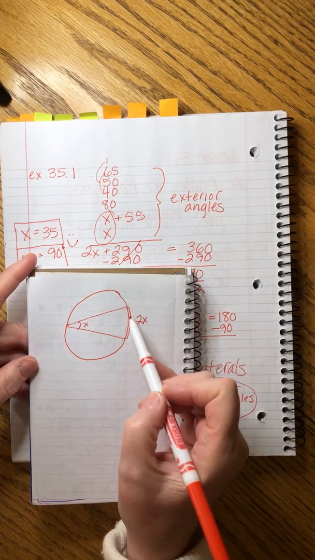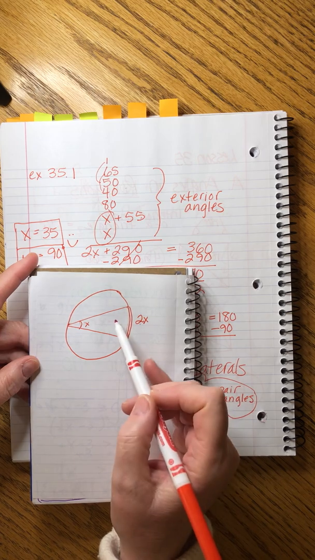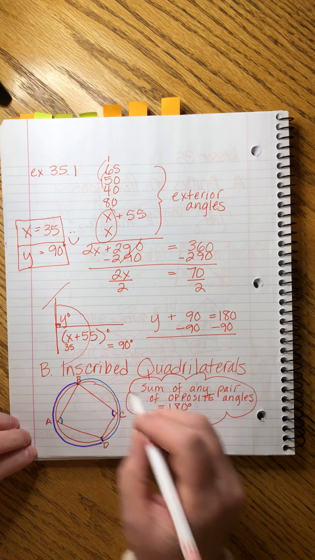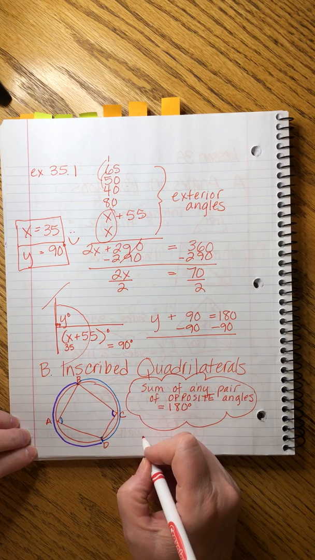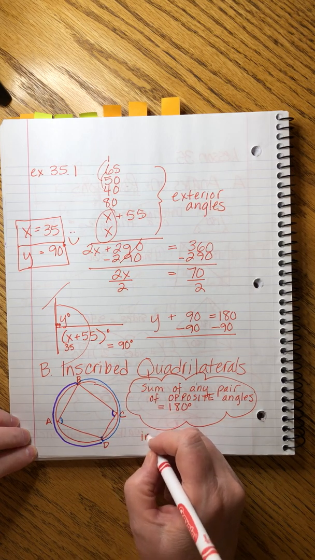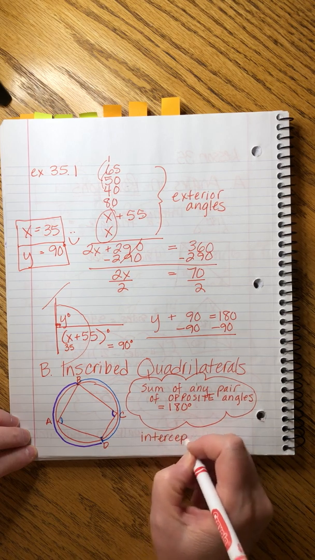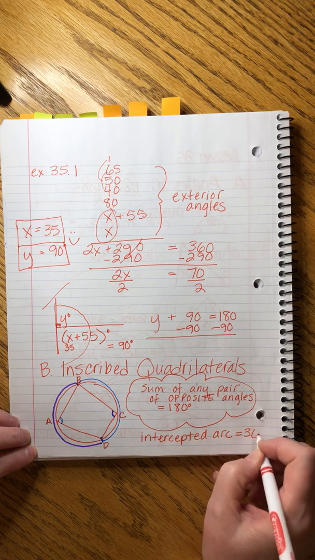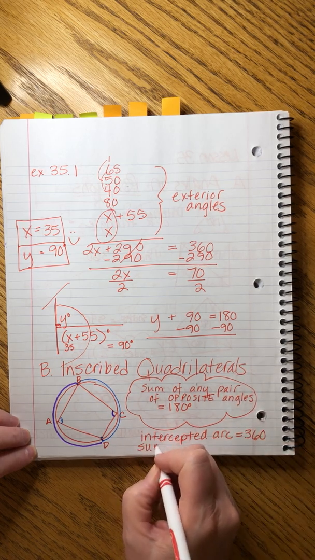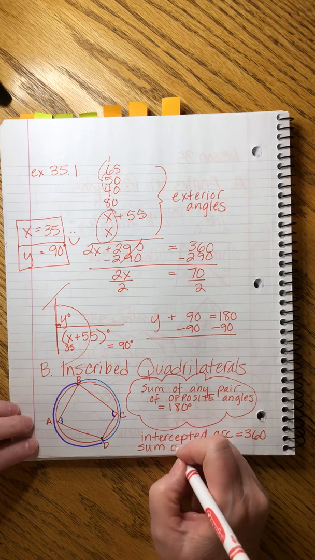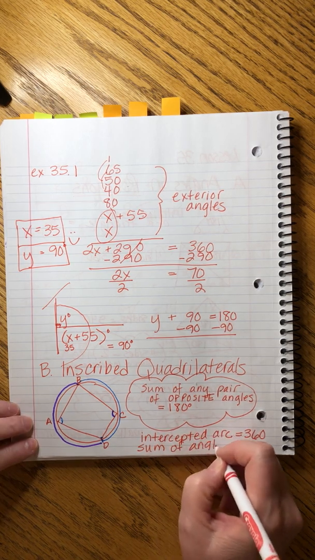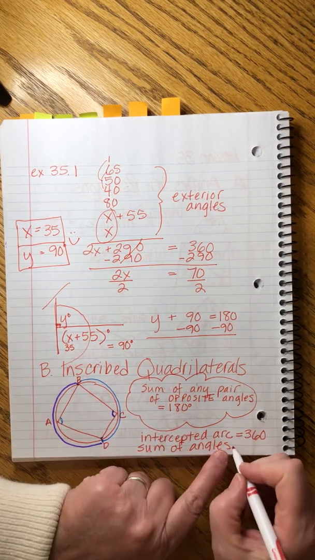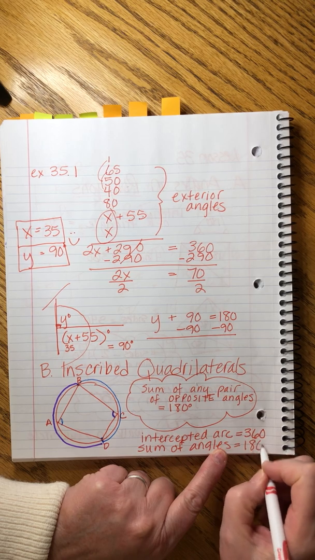If we take the amount of the intercepted arc and divide by 2, we get the angles. So if we take the intercepted arc of 360, then the sum of the angles, the 2 of them together, because we're talking about the whole thing, has to be half of that, 180.